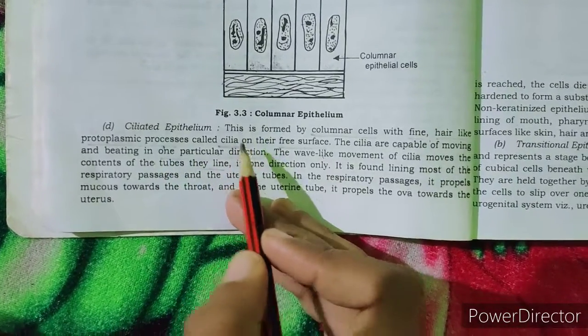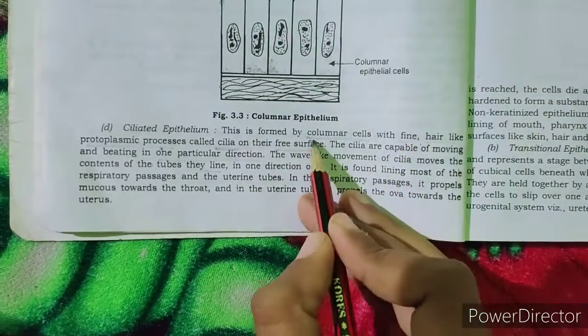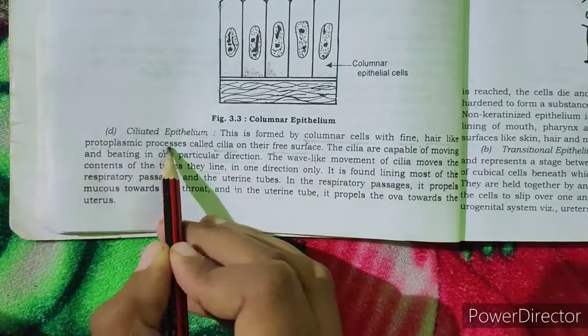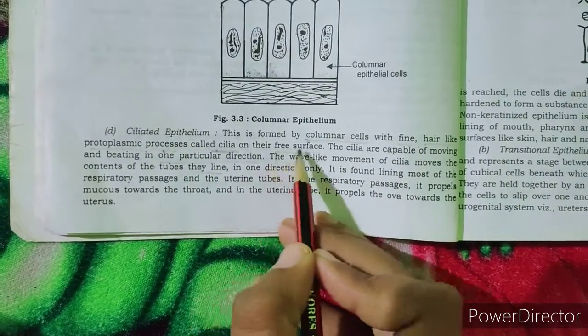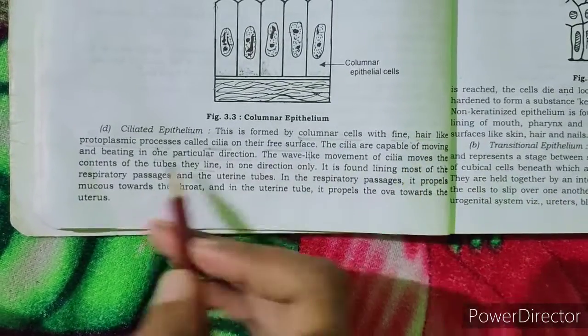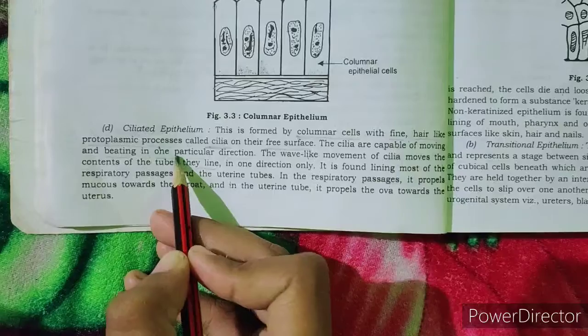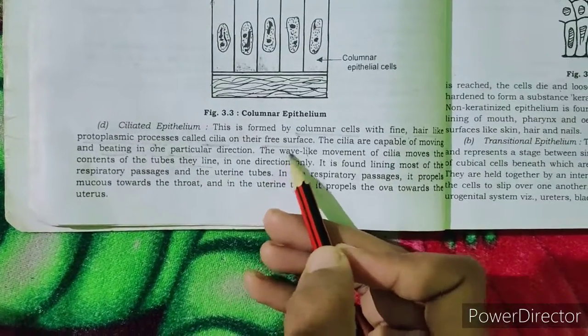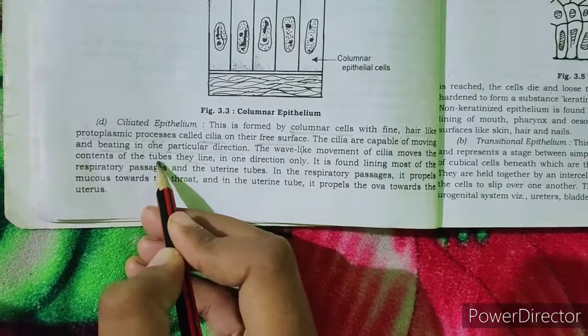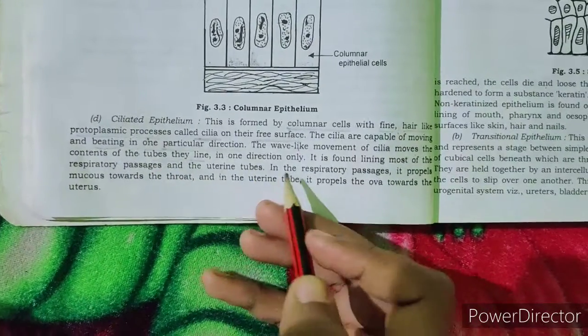Then ciliated epithelium. Ciliated epithelium is formed by the columnar cells with fine hair-like protoplasmic processes called cilia on their free surface. The cilia are capable of moving and beating in one particular direction. The wave-like movement of cilia moves the contents of the tube they line in one direction only.